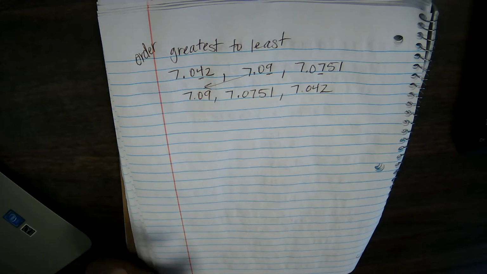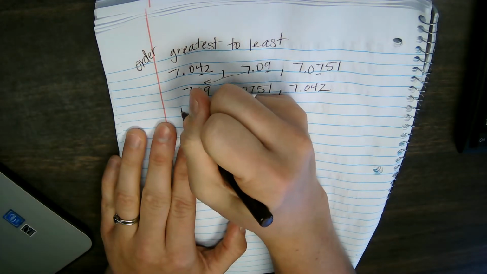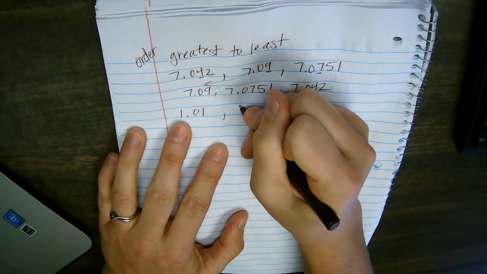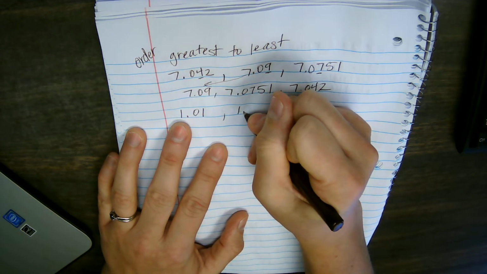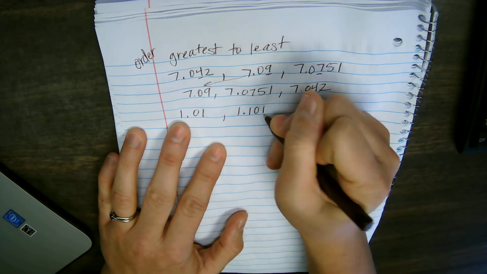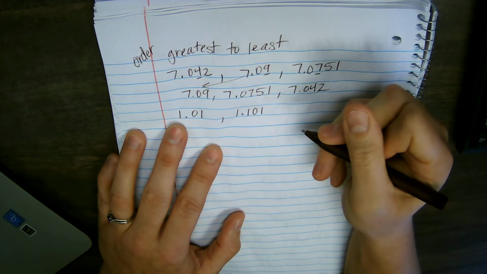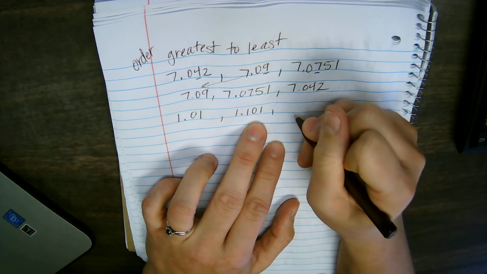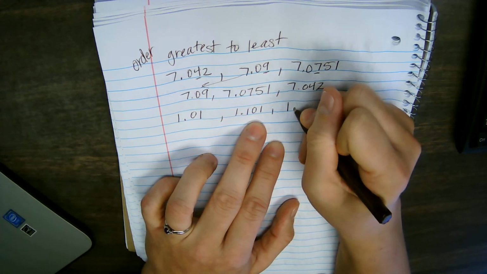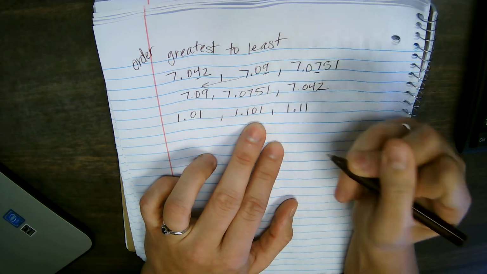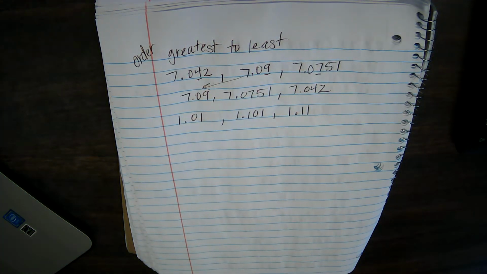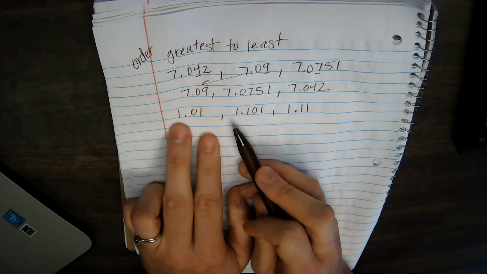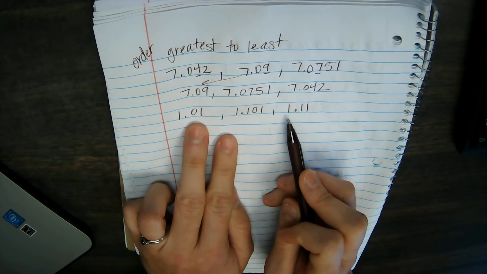Alright, one more I want you to try on your own. 1 and 100th. 1 and 101 thousandths. Finally, 1 and 11 hundredths. So which one is the biggest? Well, we start on the left. They all have a 1 there.